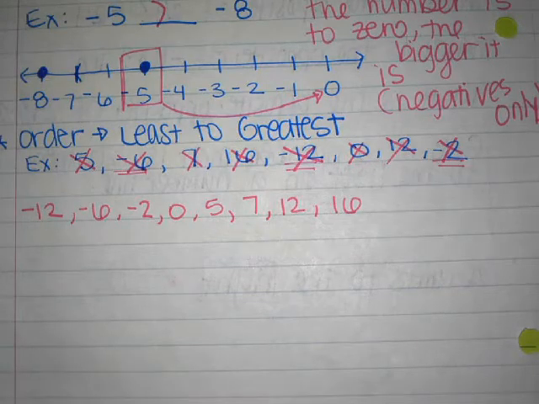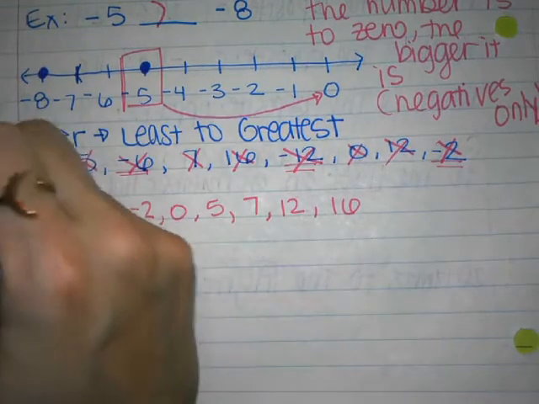What if I reversed it? What if I said greatest to least? What should come first? Switch it. Positive numbers. Positives will come first, negatives would come second. So let's do one of those examples.